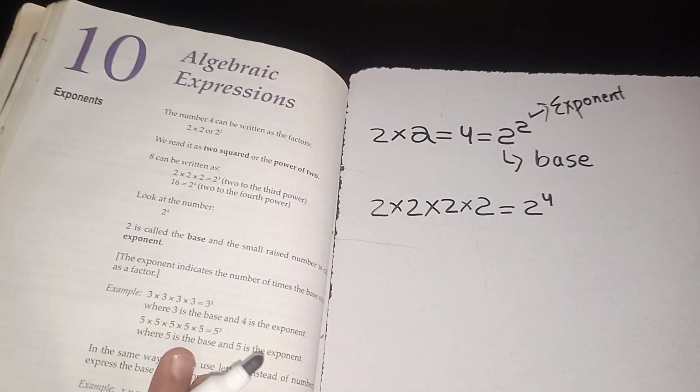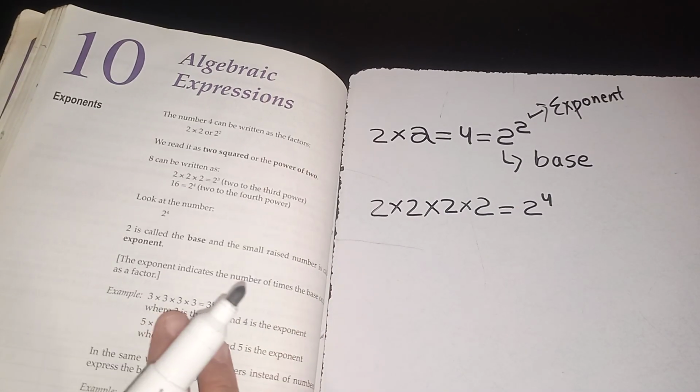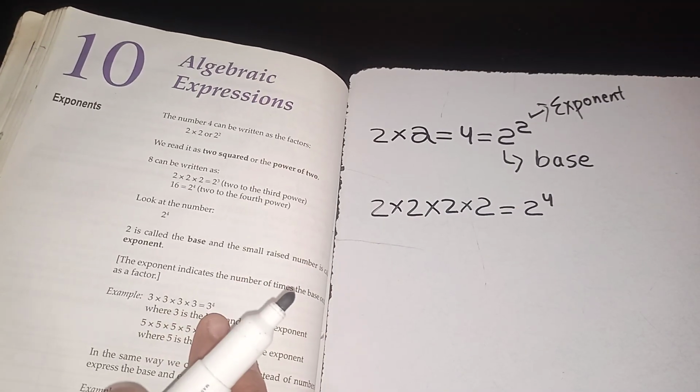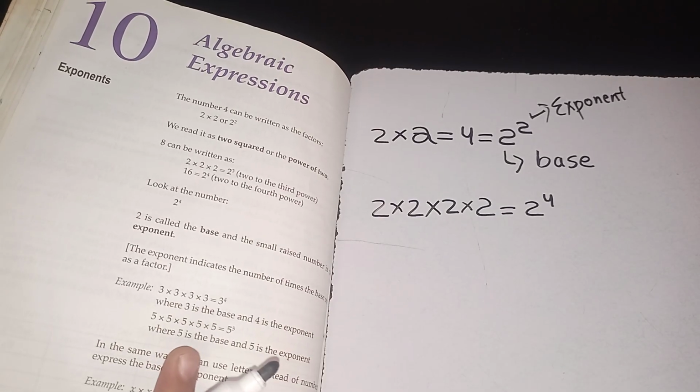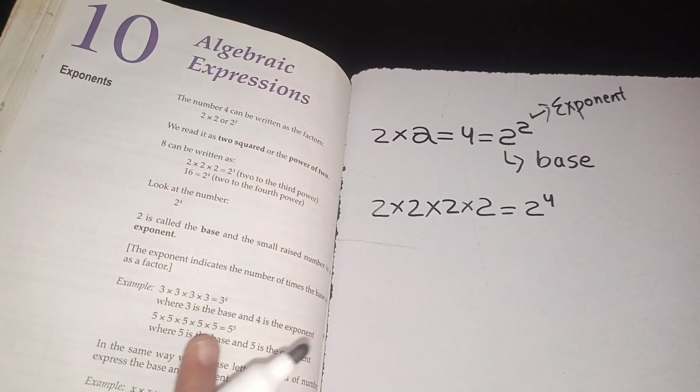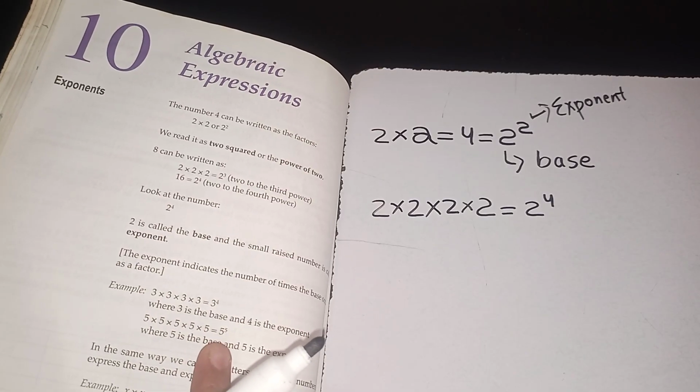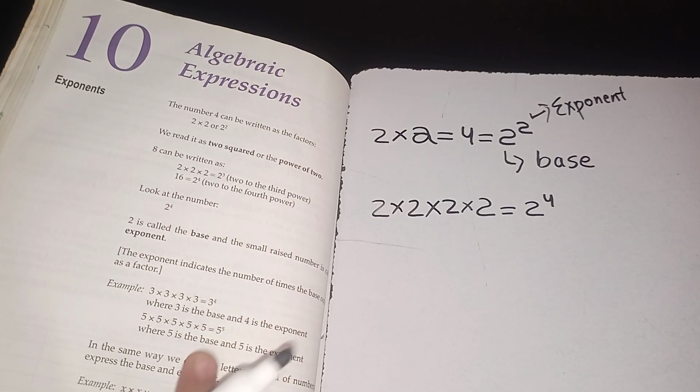Similarly, there are examples as we discussed. 3 multiplied by 3 multiplied by 3 multiplied by 3, that is 3 power 4. And here is another example, 5 multiplied by 5, how many times? From the exponent we know that it is 5 times.